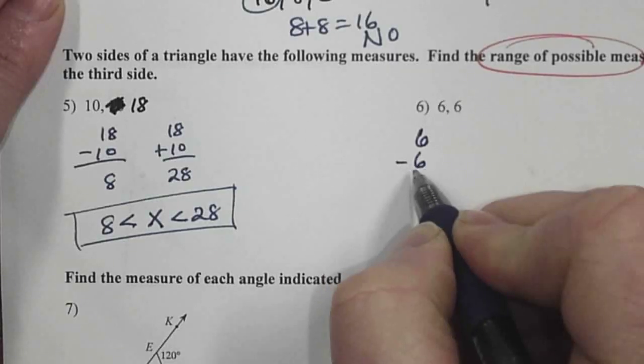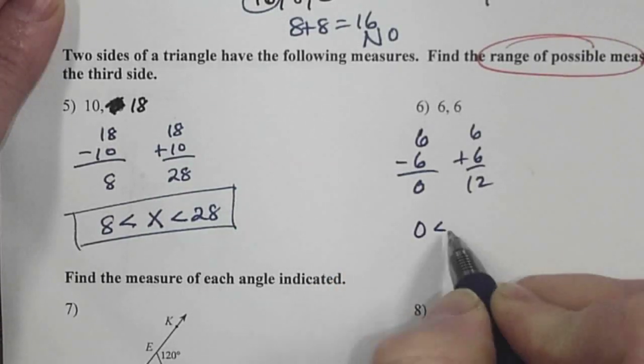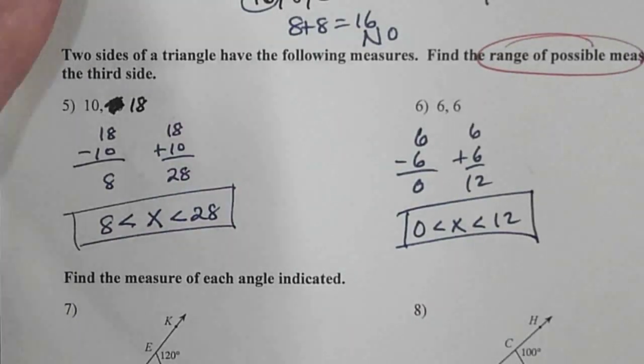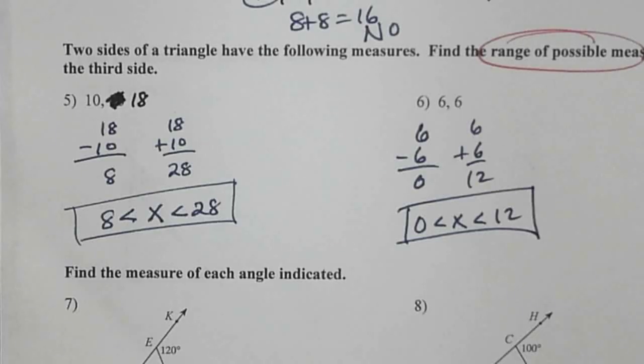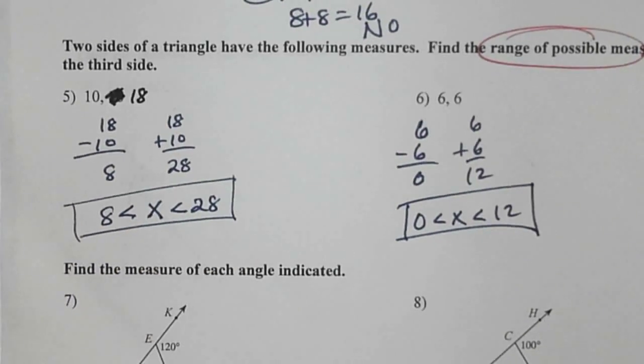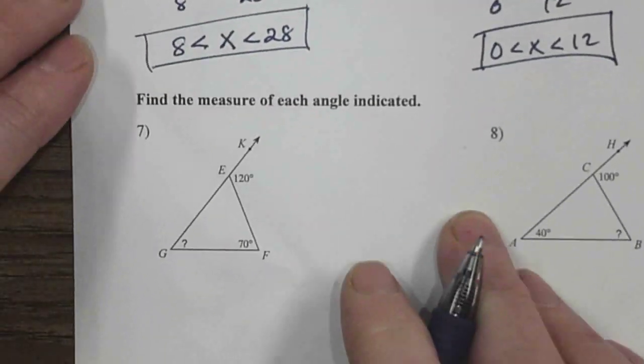If they're equal, no sweat, subtract and add. So 0 is less than x is less than 12. Between 0 and 12, and if I'm at 8, that's no good. If I'm at 28, that's no good. I have to be between those two numbers.